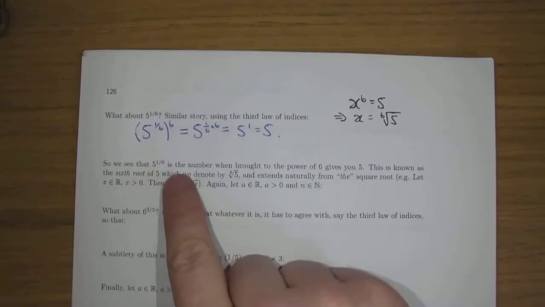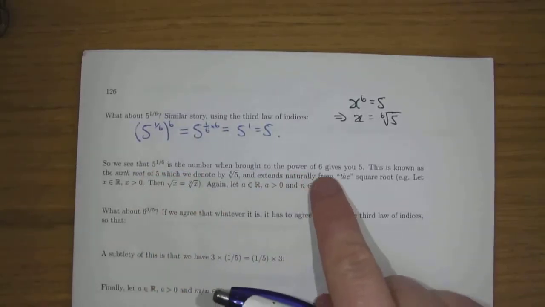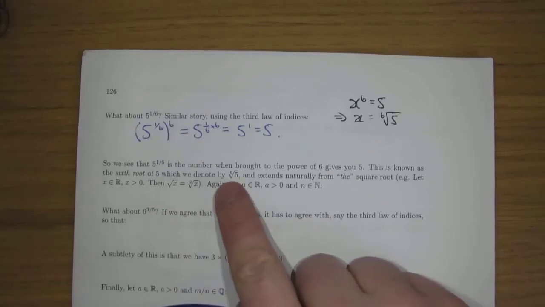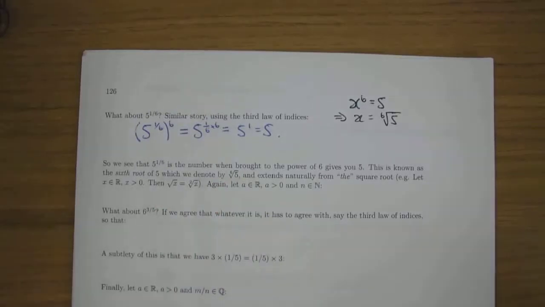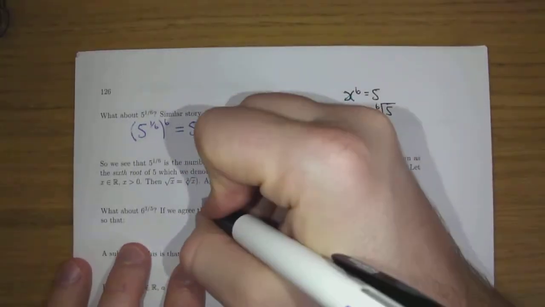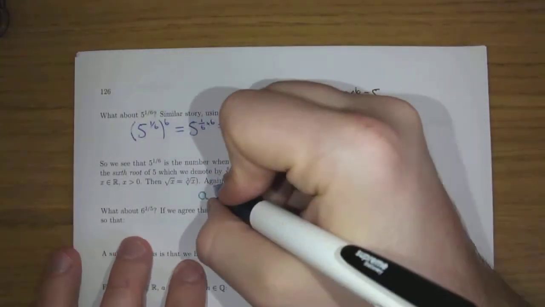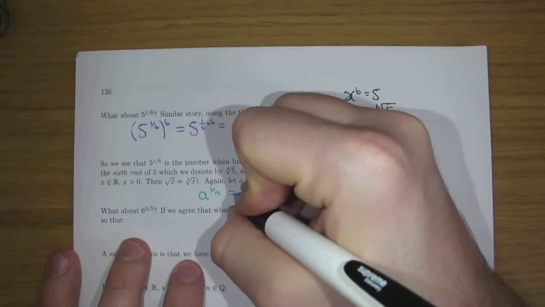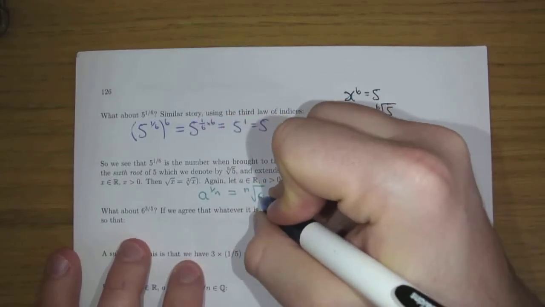So 5 to the power of 1/6 is the number that, when brought to the power of 6, gives 5. This is known as the 6th root, which we write like this. It extends the idea of the square root to the 6th root. So again, this is a general thing, and we've got a definition here, in the definitions there: a to the power 1 over n is the nth root of a.